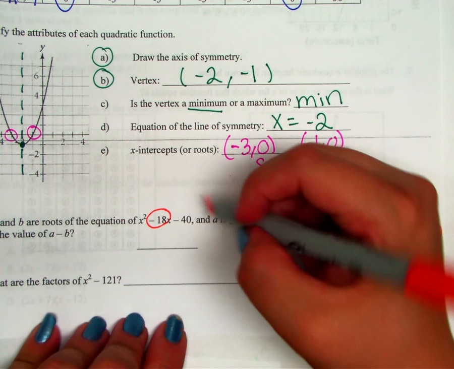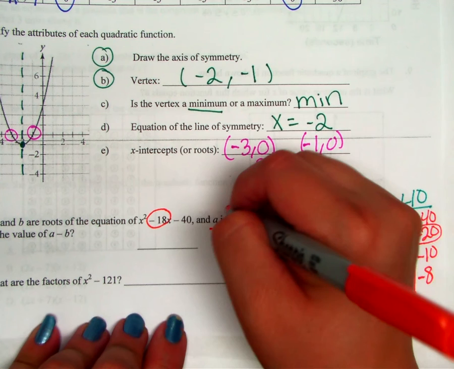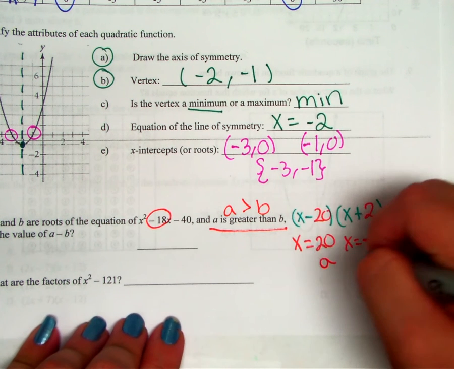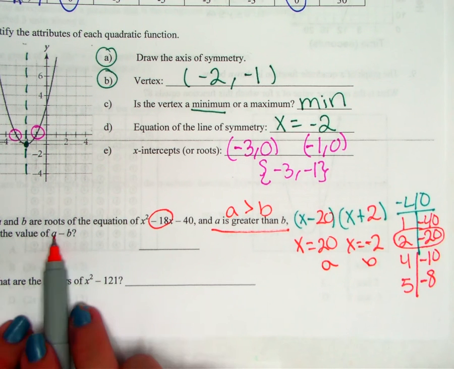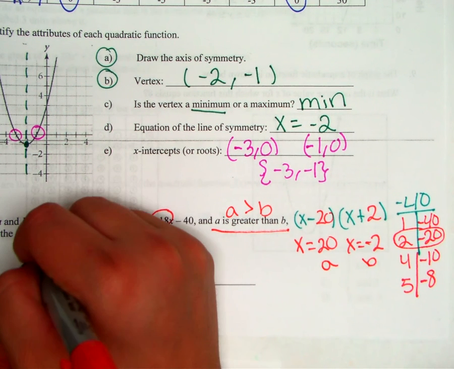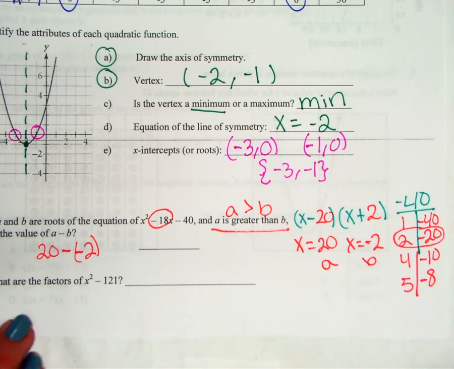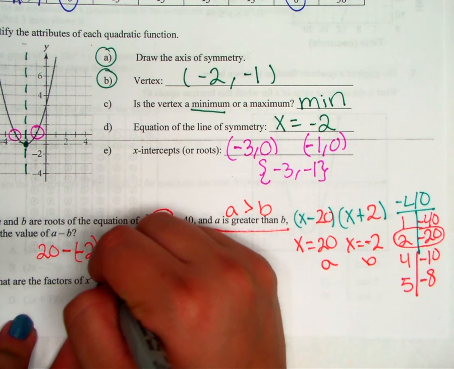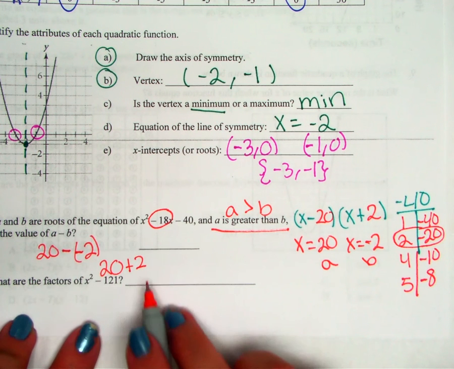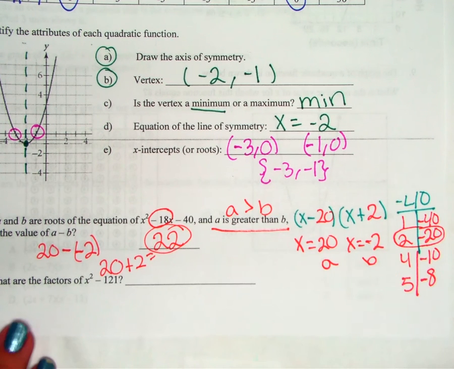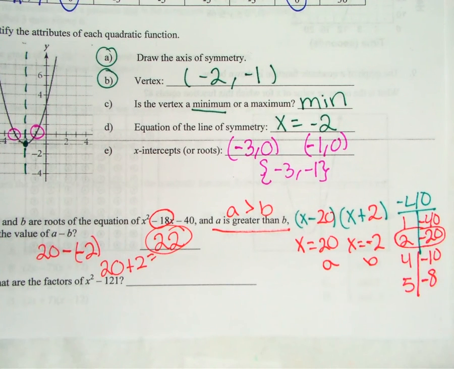Well, now remember, it said A is greater than B. So the A number has to be bigger. So which one is bigger? So here's our A, here's our B. And if I just plug it in here, 20 minus a -2. 2 negatives give you a positive, and 20 plus 2. What is 20 plus 2? Hopefully, you can figure that out. If not, just use your calculator. 20 plus 2, enter, and you'll get 22.